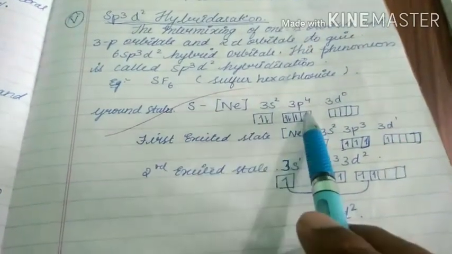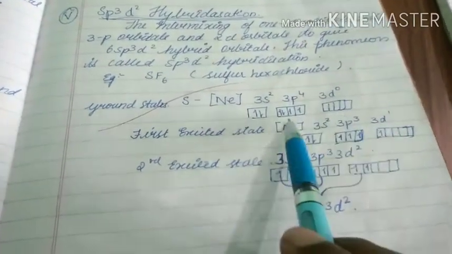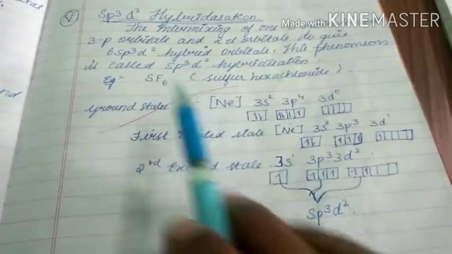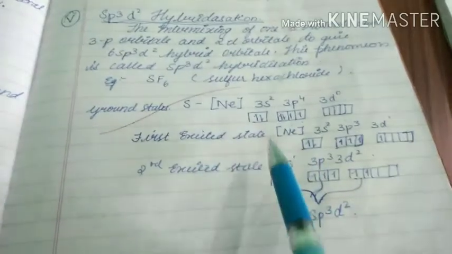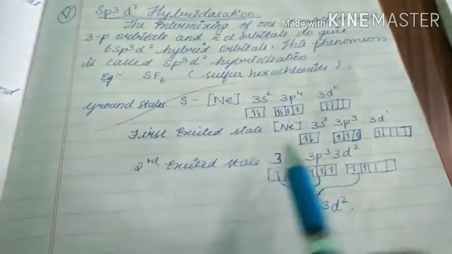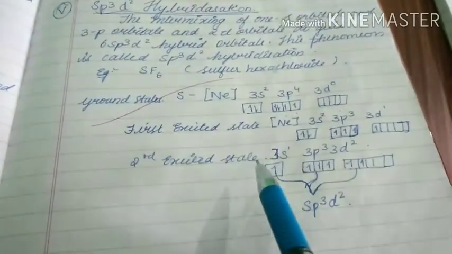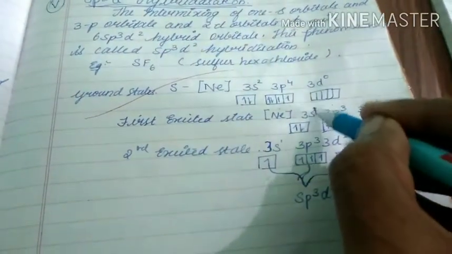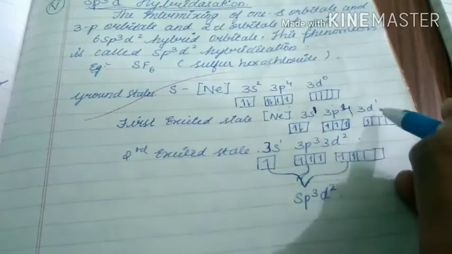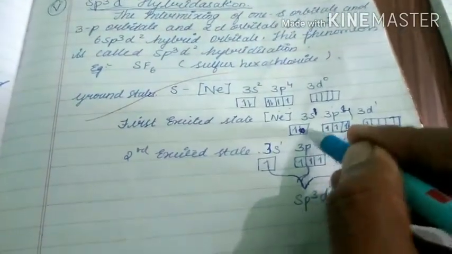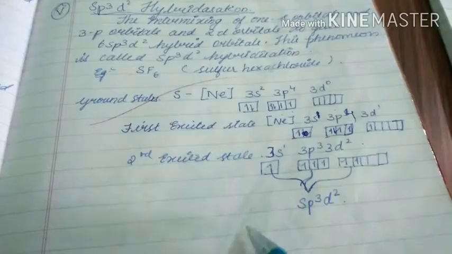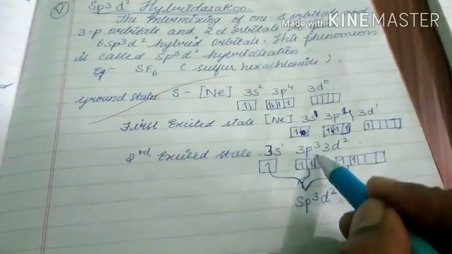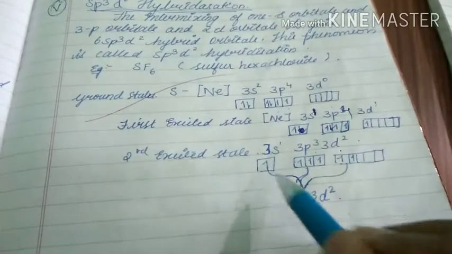This is the electronic configuration and this is the orbital representation. If you see this orbital representation, only 2 unpaired electrons are present. These 2 unpaired electrons are not sufficient to form SF6. To satisfy that condition, sulfur should undergo the excited state. In the first excited state, its electronic configuration is 3s1 3p4 3d1. In the second excited state, its electronic configuration is 3s1 3p3 3d2.